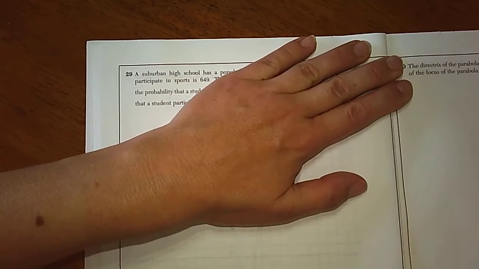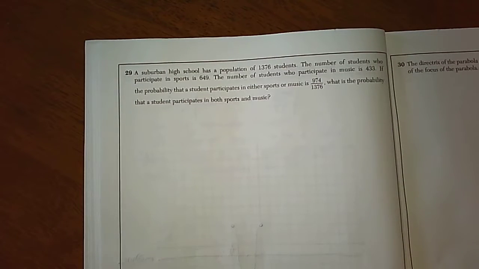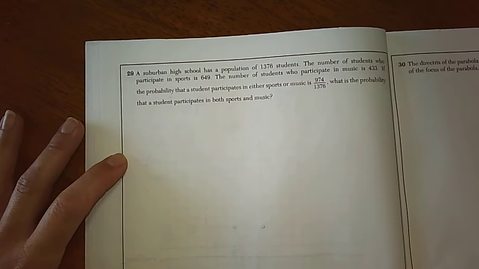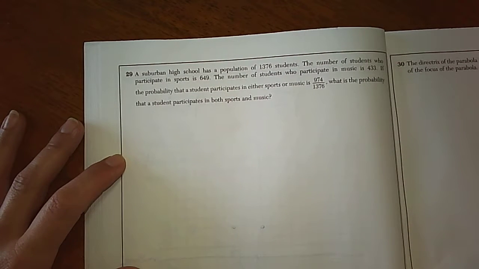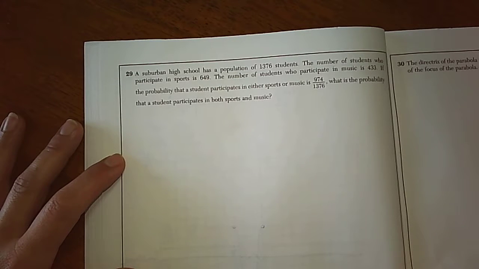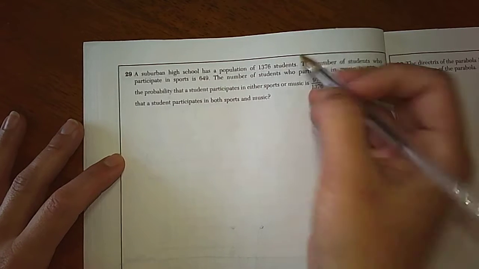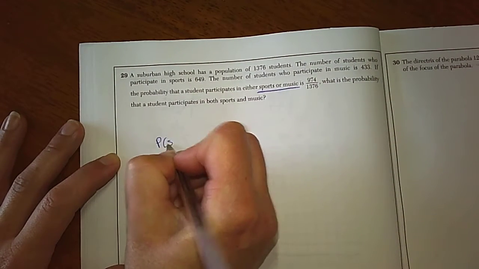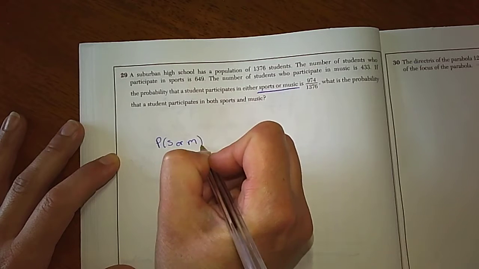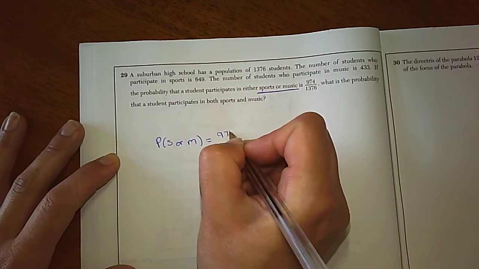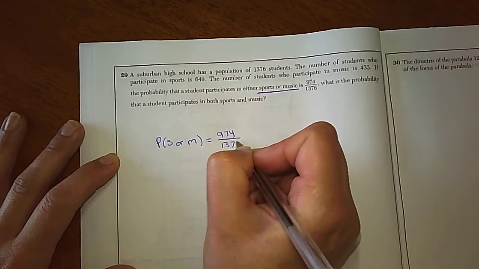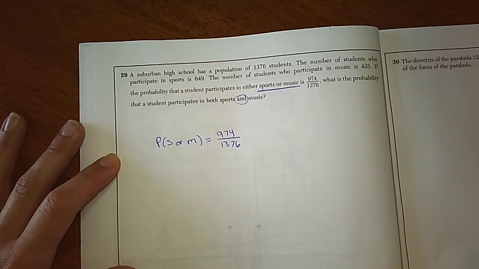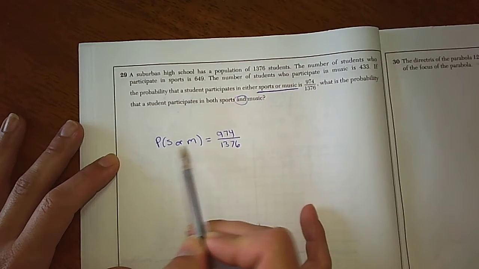All right. A suburban high school has a population of 1,376 students. The number of students who participate in sports is 649. The number of students who participate in music is 433. If the probability that a student participates in sports or music is 974 over 1376, what is the probability of both? We want the and. All right, the trick to this was remembering that or thing I gave you.